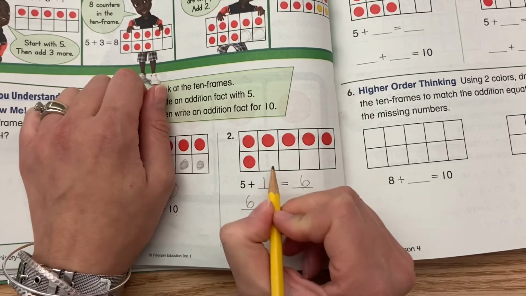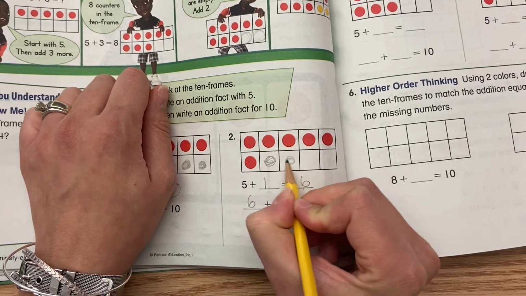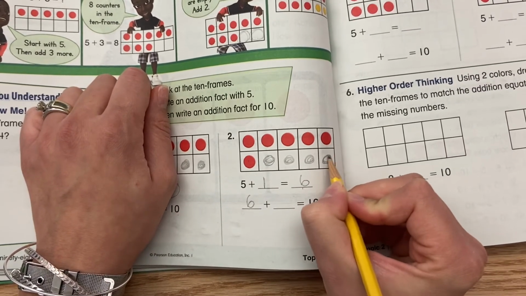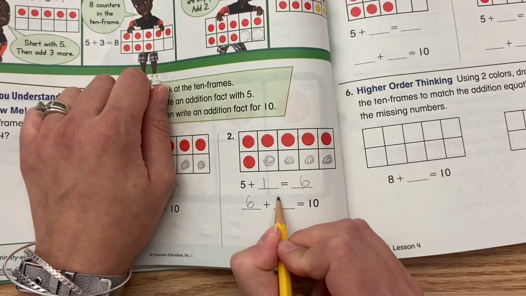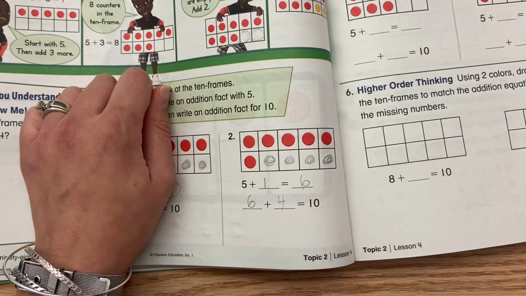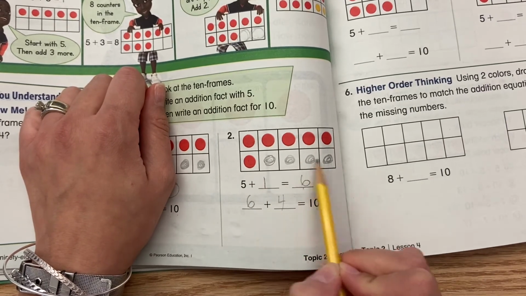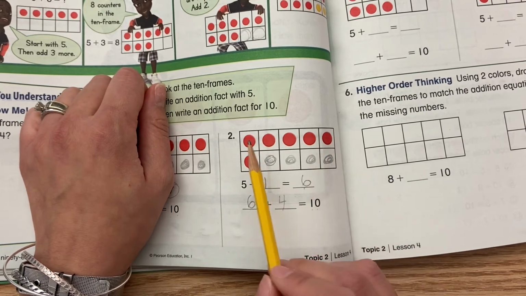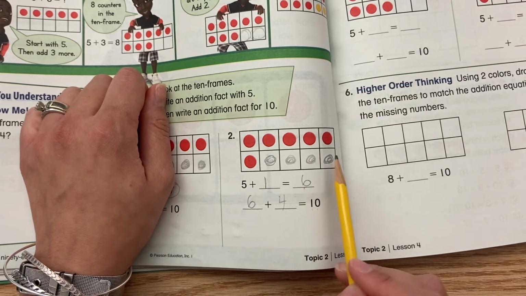Let's see. 1, 2, 3, 4. I am missing 4 counters, which means 4 is my other addend, the other part. 6 and 4 more will give me 10. And I know that because my 10 frame is full. 6, 7, 8, 9, 10.